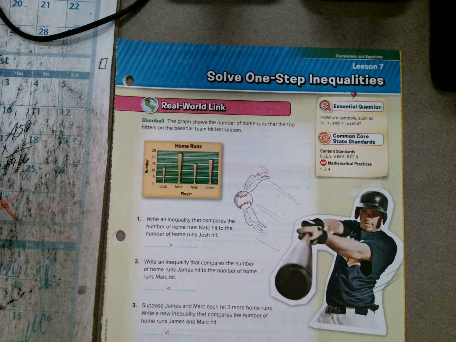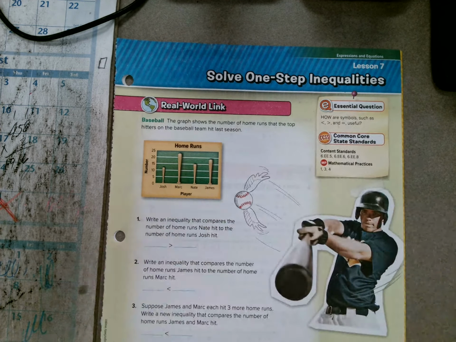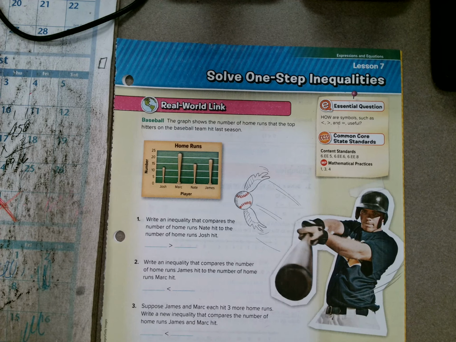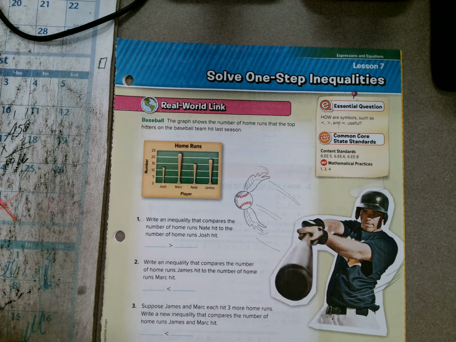Okay, last lesson of chapter 8, lesson 7. Probably a couple days of review after this, and then we're going to test. So I think that's a Friday test start. So it is what it is. But anyway, let's get circled up.